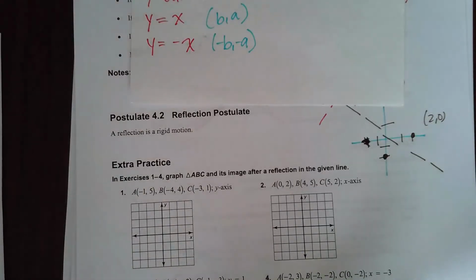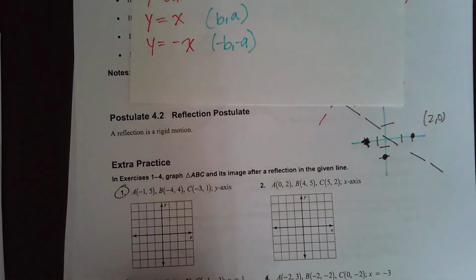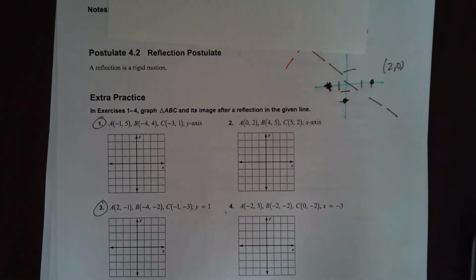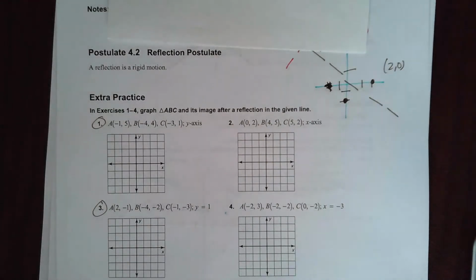All right, I'm going to do some problems. I'm not going to do all of these. I really want to encourage you guys to try the rest of these on your own, because this gets a little tricky, and I really think it would be beneficial if you tried a lot of these on your own. All right, so I'm going to do 1 and 3 together. I'm going to show you what I'm looking for.